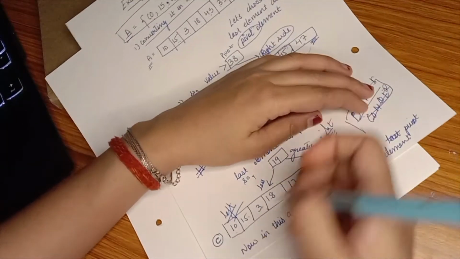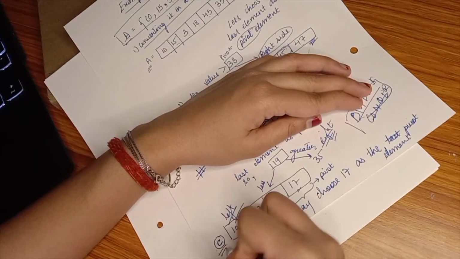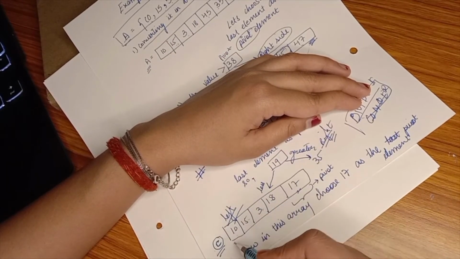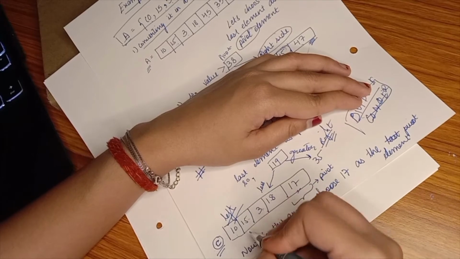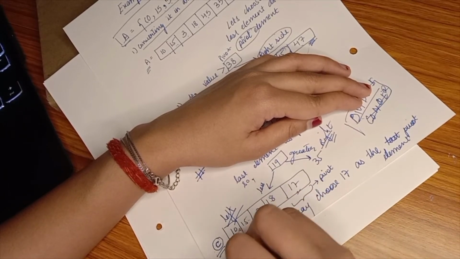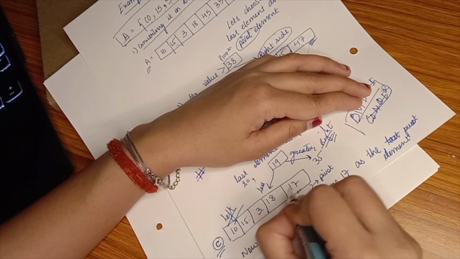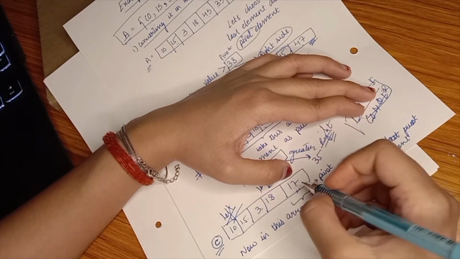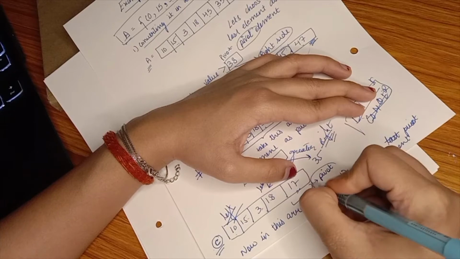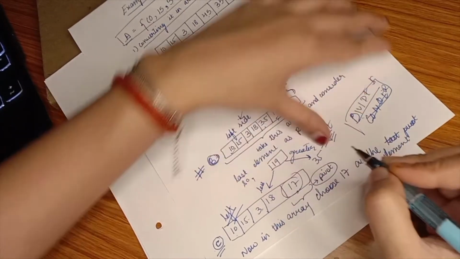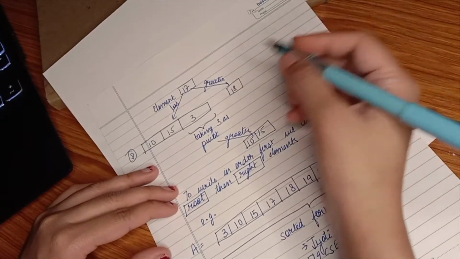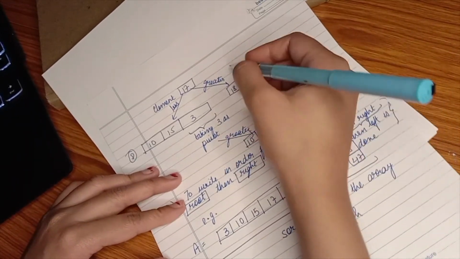Now we got this C sub array. C sub array means we have divided two times. Now this is the third time we are dividing. In this we can see we have elements 10, 15, 3, 18 and 17. Now we are going to do the same thing. We'll choose the last element as the pivot element, that is 17. Choosing 17 as the pivot element, we then divide further into left and right.